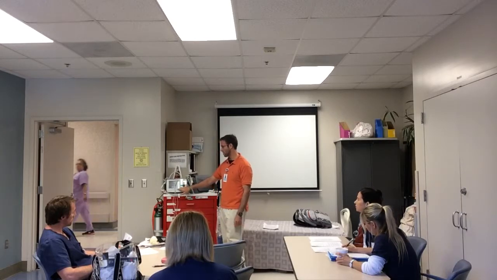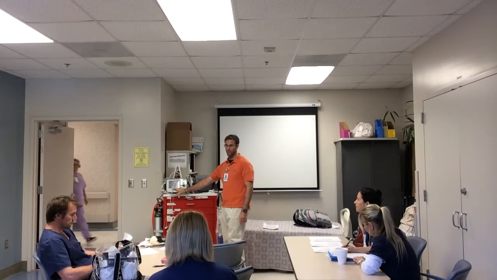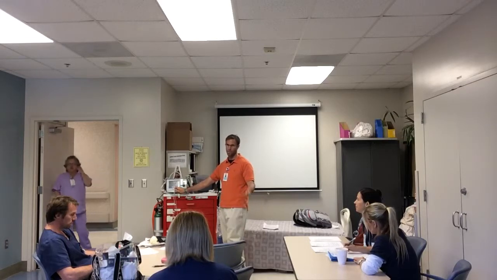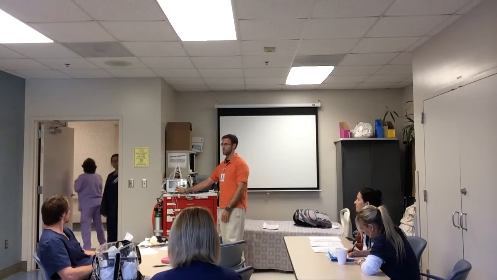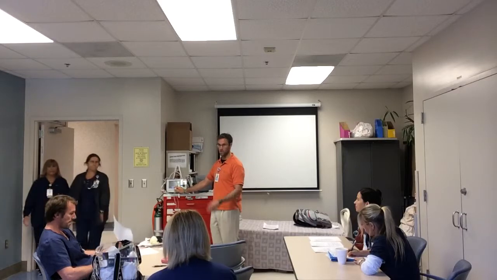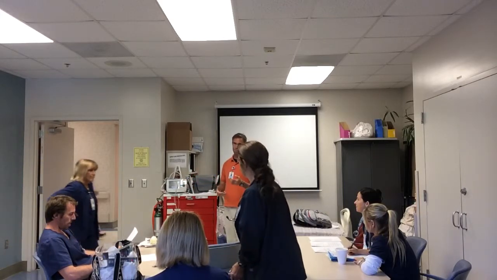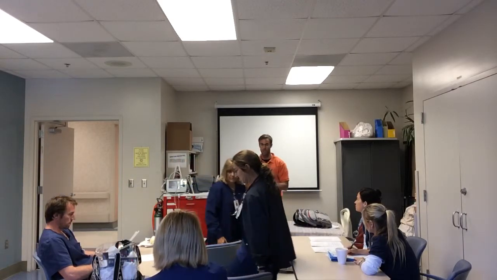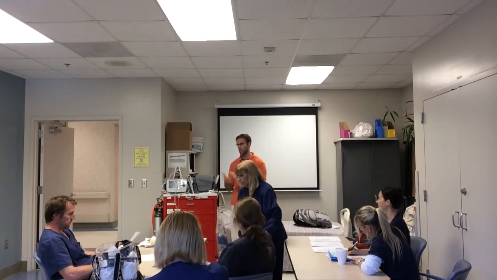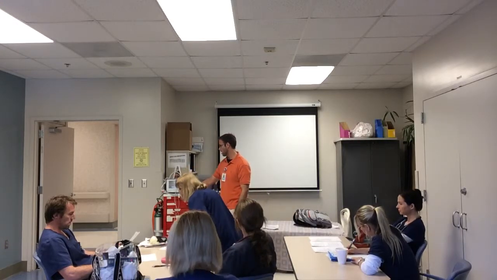This thing's down here. You can time mark your events during a code summary, like, oh, we gave epi, or we gave whatever. You can time mark the event, start CPR now, and then at the end of it, you print your code report. You can attach that to your rapid response team summary sheet, and that goes with the chart and makes it pretty easy.